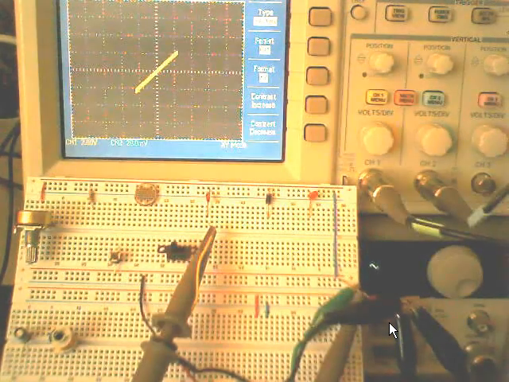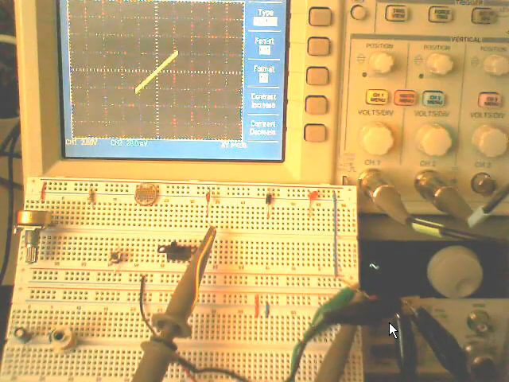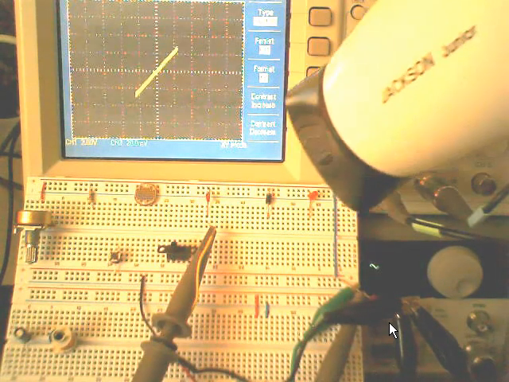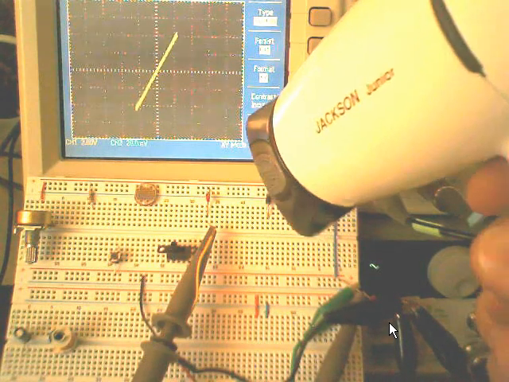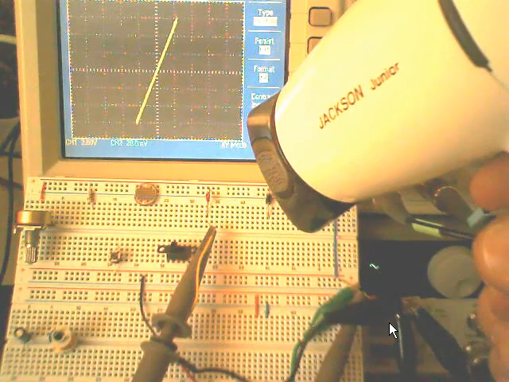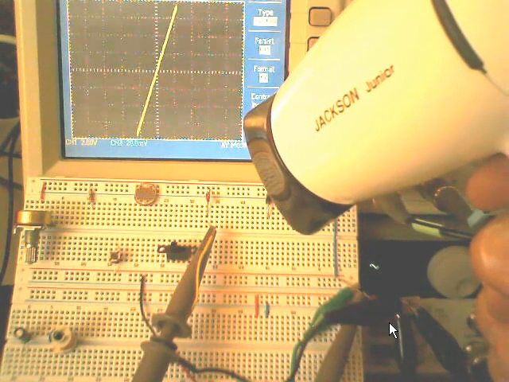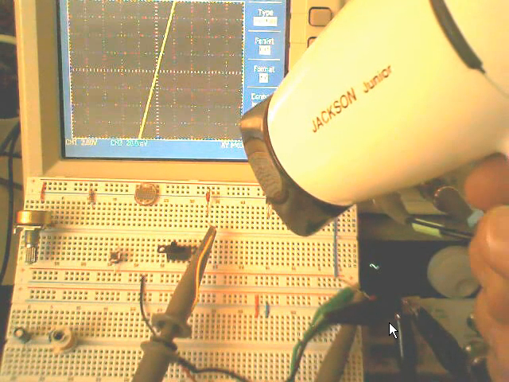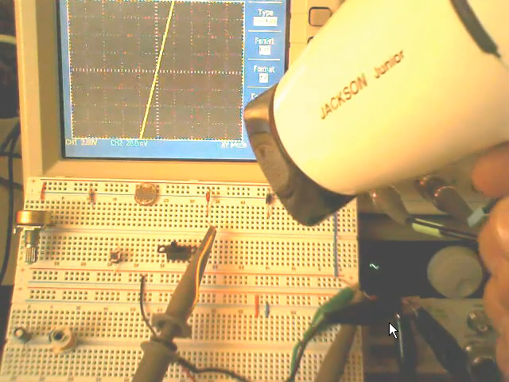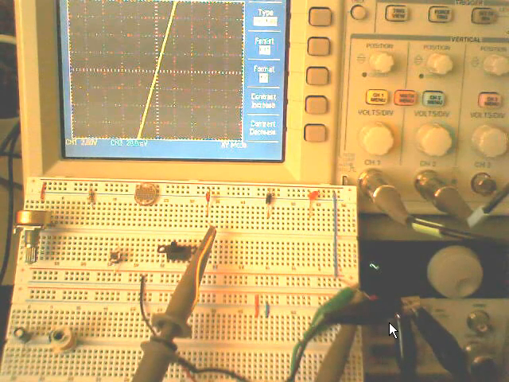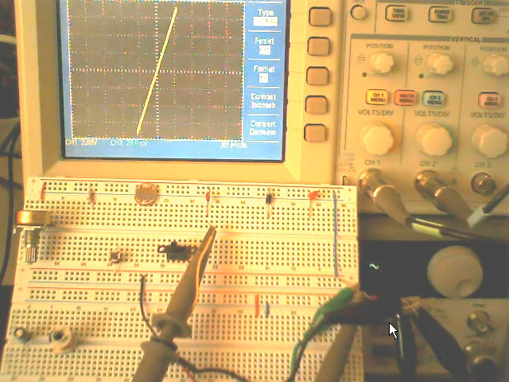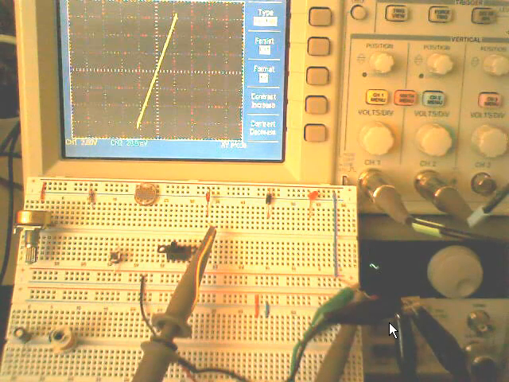When I apply some heat on it, you will see the change in resistance. Yes, resistance decreases. When I release it to cool, as you see, resistance changes because its temperature is changing now.